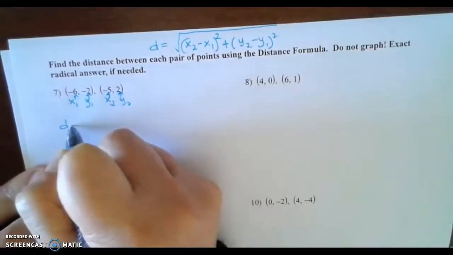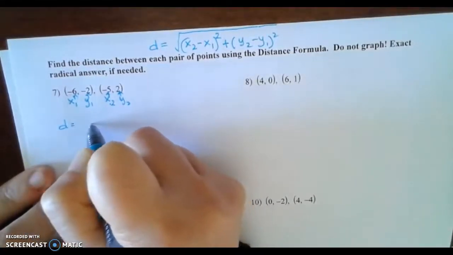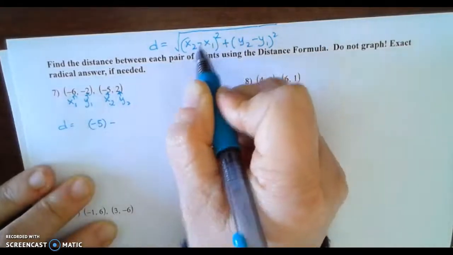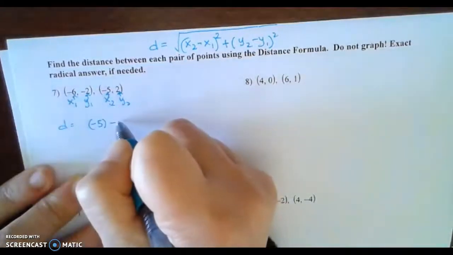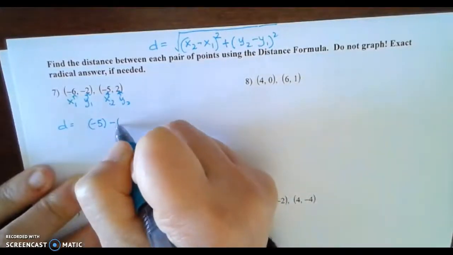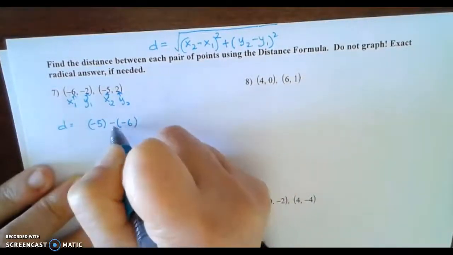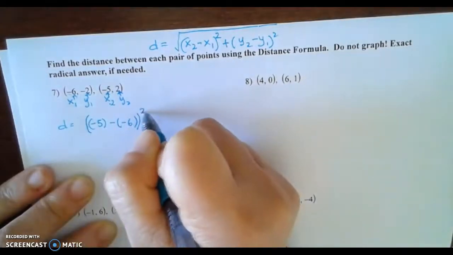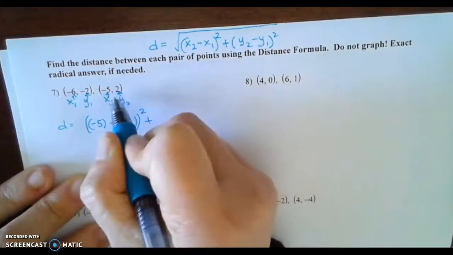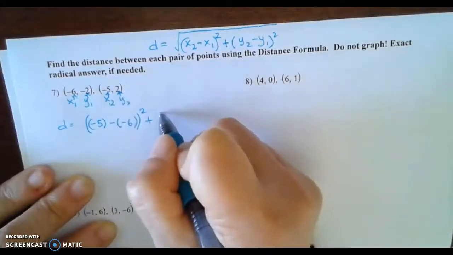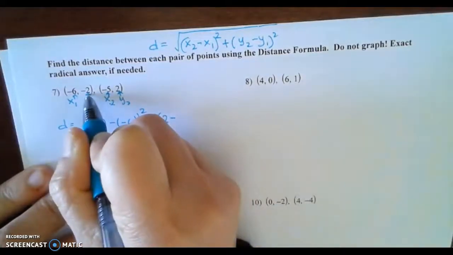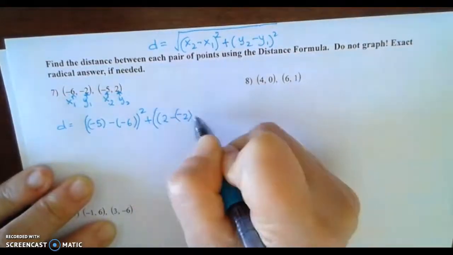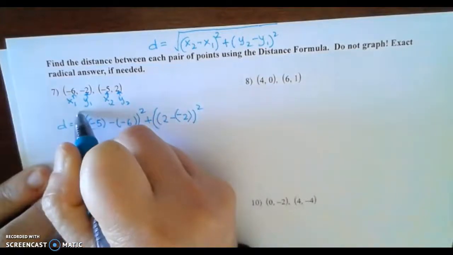So distance is x2, negative 5, minus x1, which is negative 6. So I need to put it in parentheses because I'm dealing with two negatives. And then from here, I need to square this, plus y2 which is 2 minus y1 which is negative 2, all squared, and this is then square rooted.